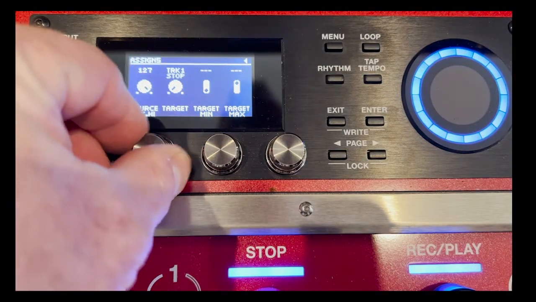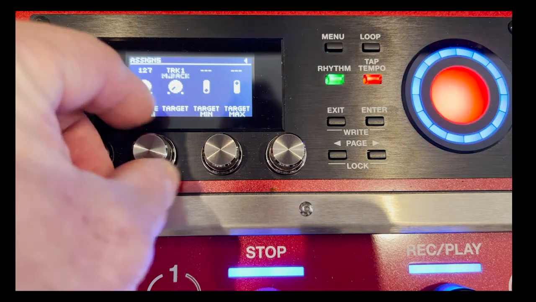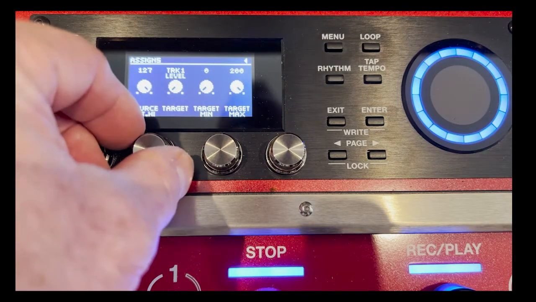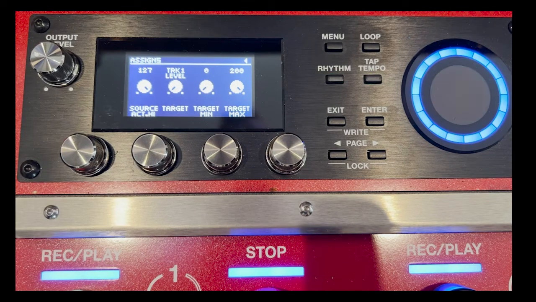Where are we? Track 1 volume, track 1 level, there it is. So track 1 level, you'll set that, and then that slider will be on control 5 and CC5, track level 1. And you do that across all of your sliders and faders for each of the tracks, depending on the CC we set in the TouchOSC end, the control number.